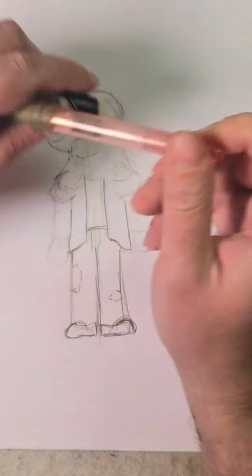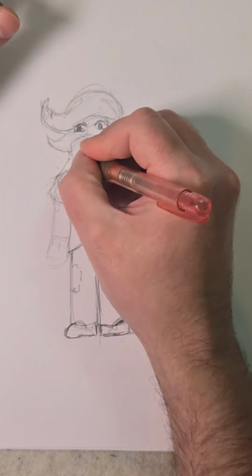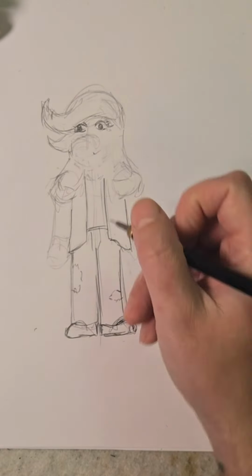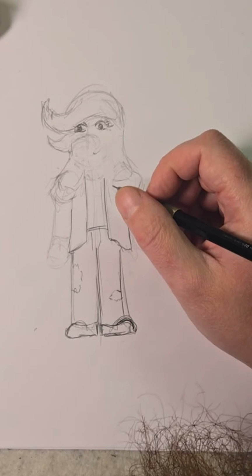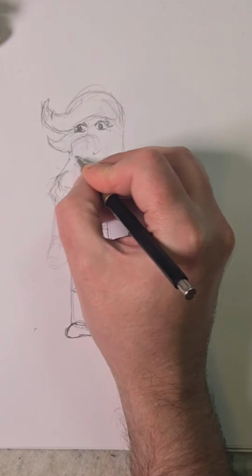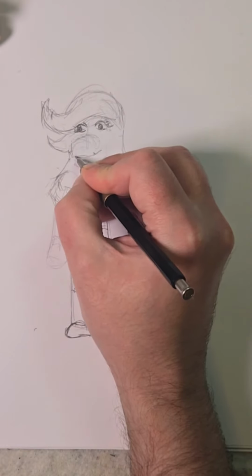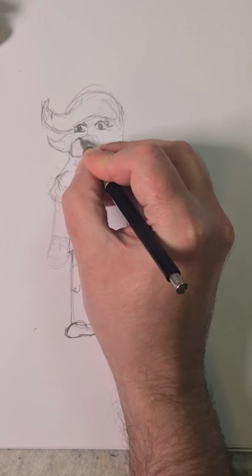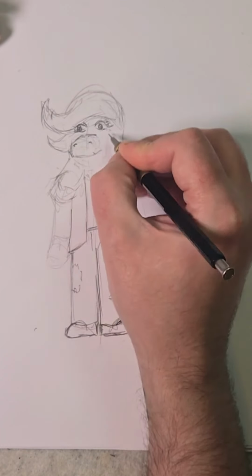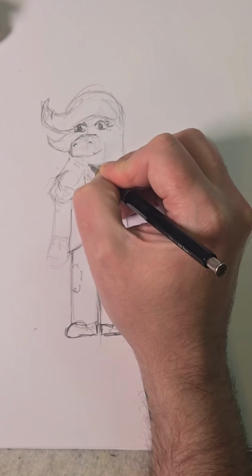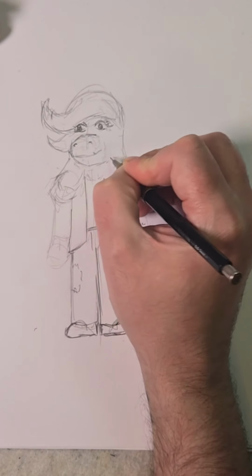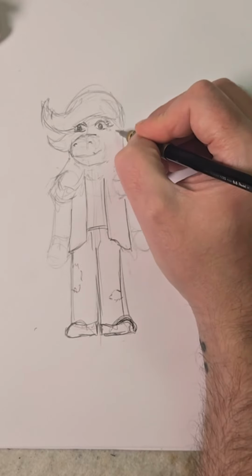Oop, what is her mouth doing? Okay, okay. Does she have a tooth? Or am I making things up? I think I'm making things up. Okay. I'm liking it. I'm liking it.